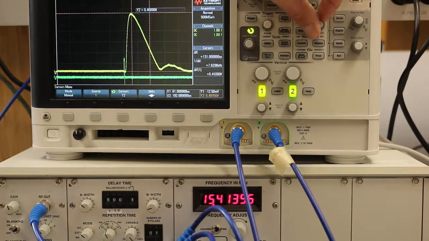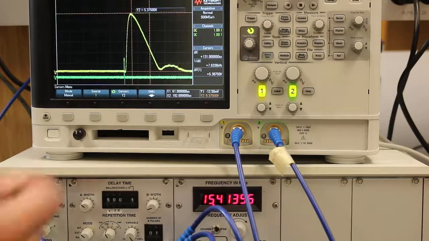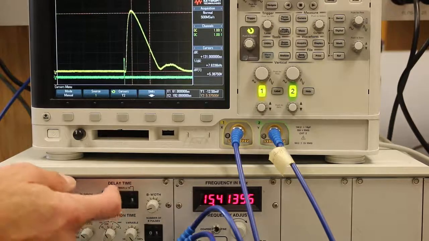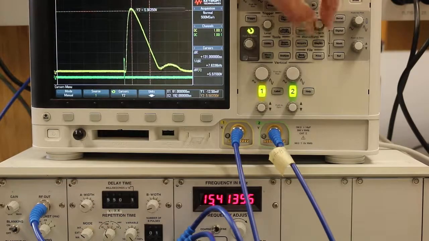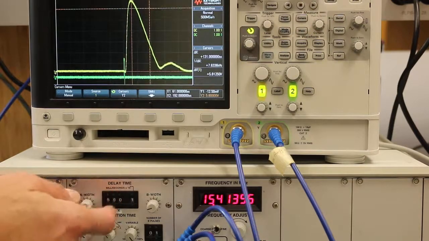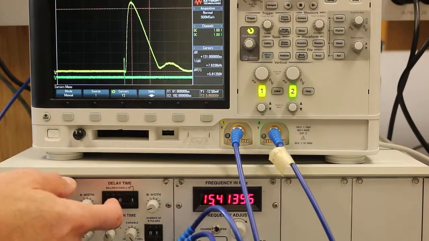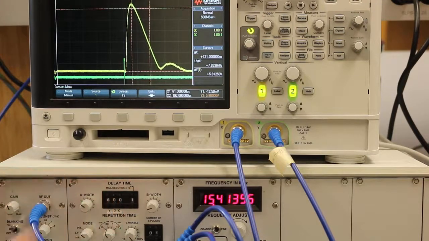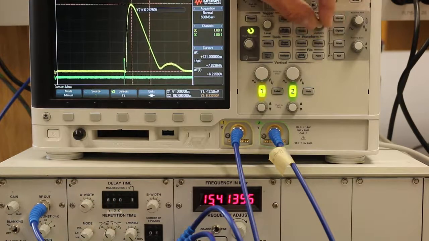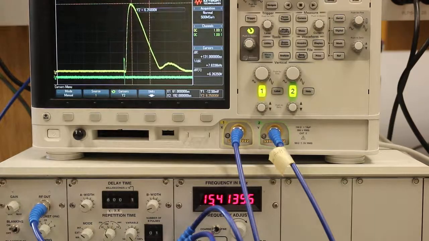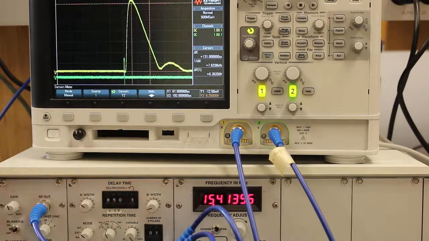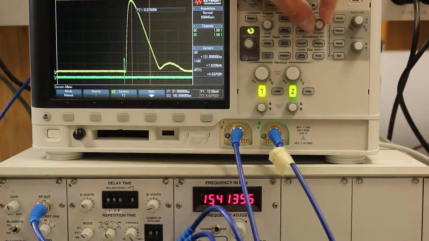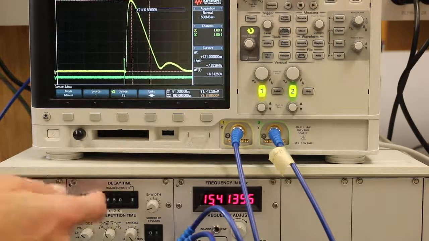50 milliseconds, 5.38. 55 milliseconds, 5.81. 60 milliseconds, 6.26. 65 milliseconds, 6.61.